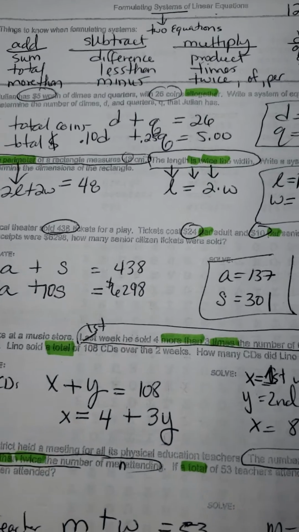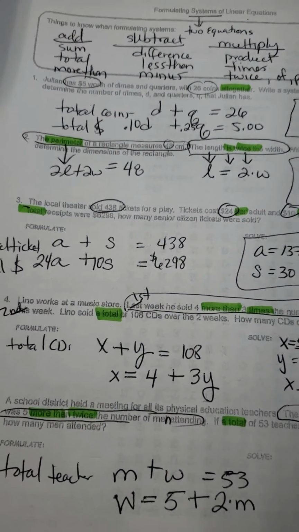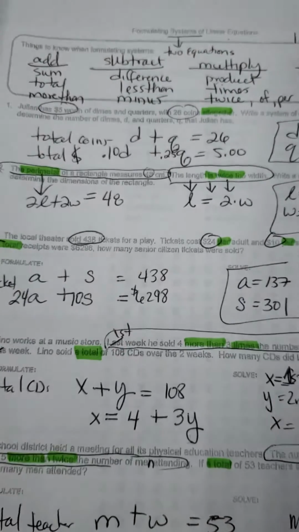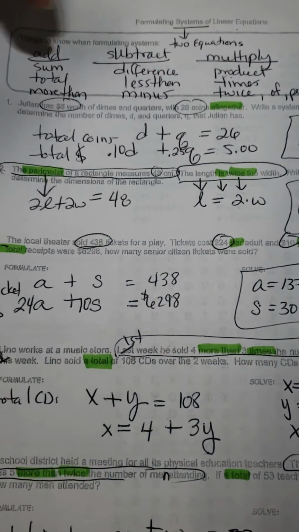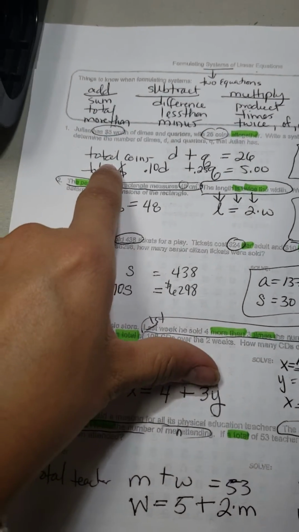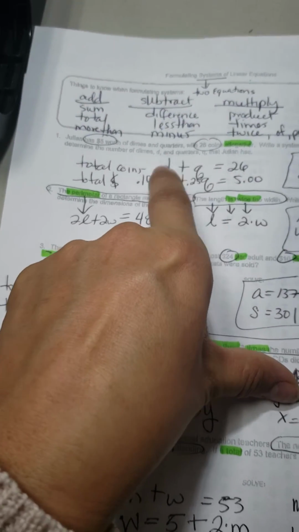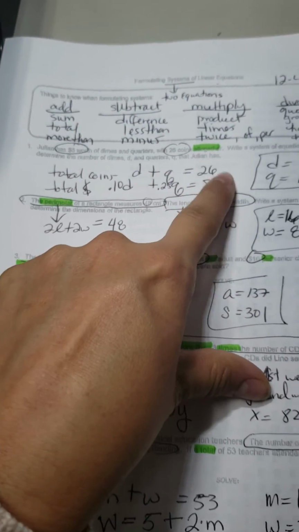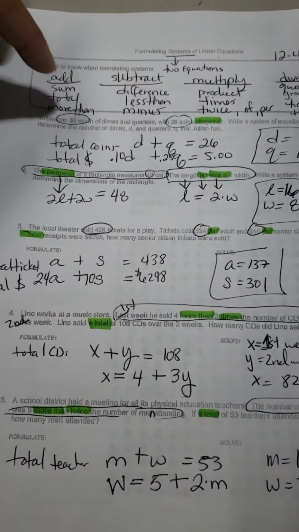On our first problem, the bad thing is that there weren't very many keywords, but altogether. So altogether, it's kind of like the same word as total. So it says that you have altogether 26 coins. So that's a total of coins. It has to be addition, the two variables that we're talking about, and then set equal to that total. All right, so that's our first total.